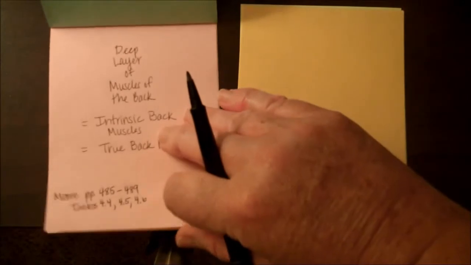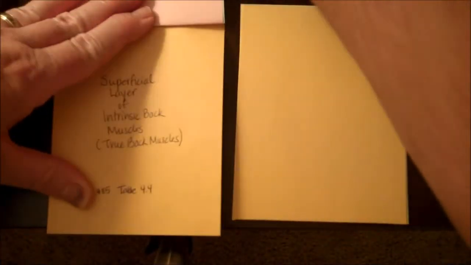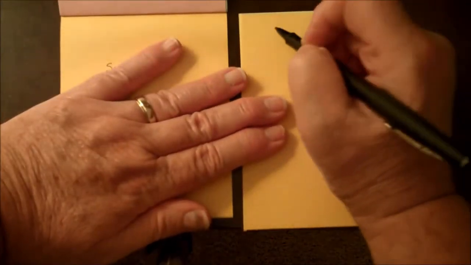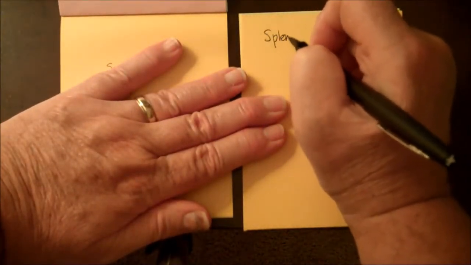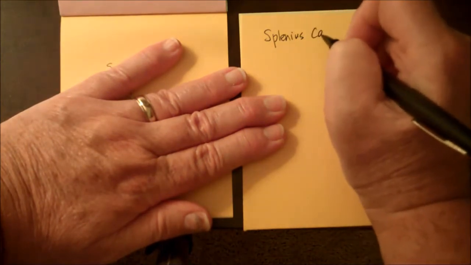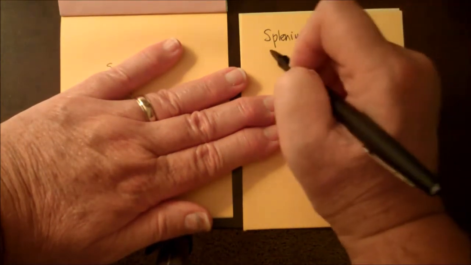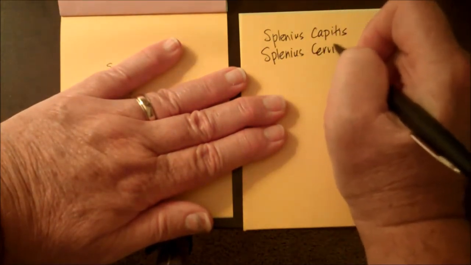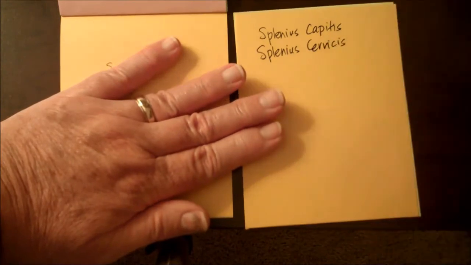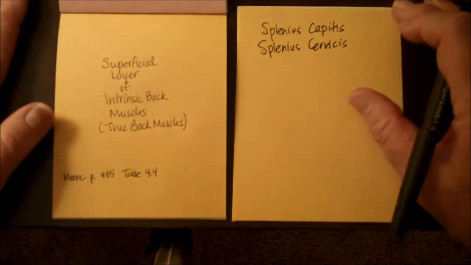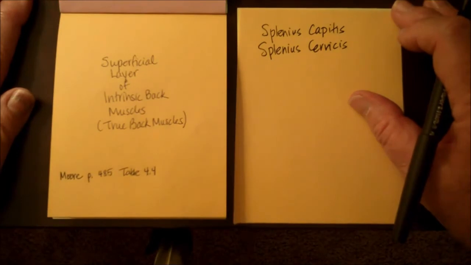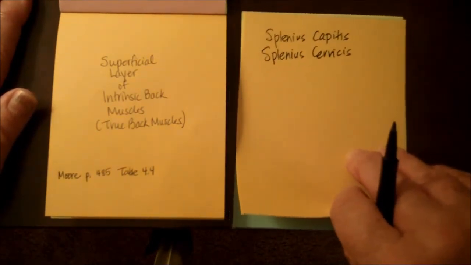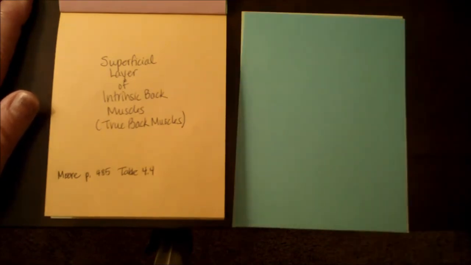So the first layer of the true back muscles is the superficial layer, and that's made up of the splenius capitis and the splenius cervicis. So that's the superficial layer of the true back muscles, innervated by dorsal primary rami. So now let's reflect that layer.